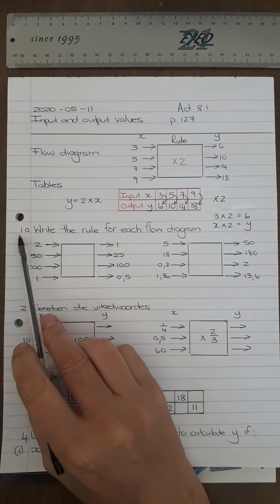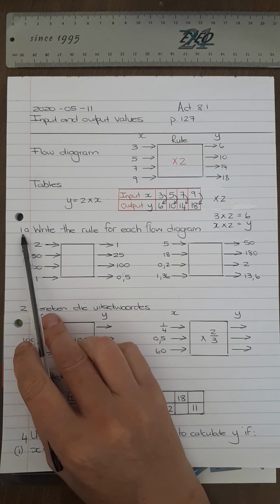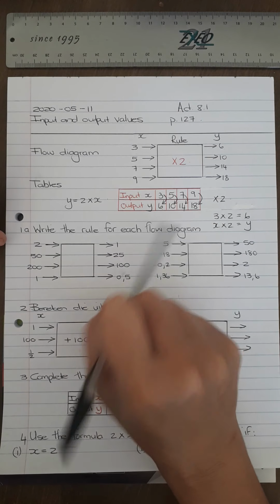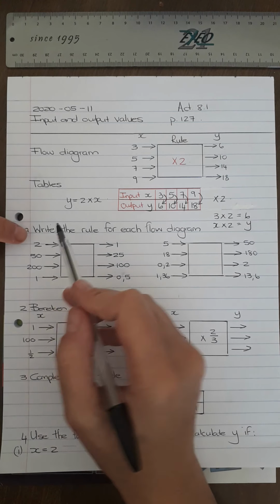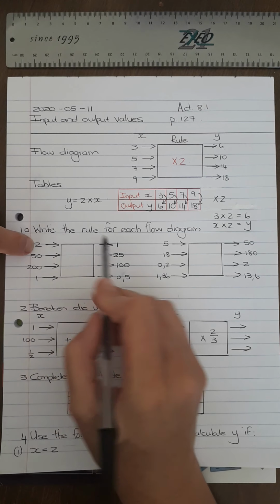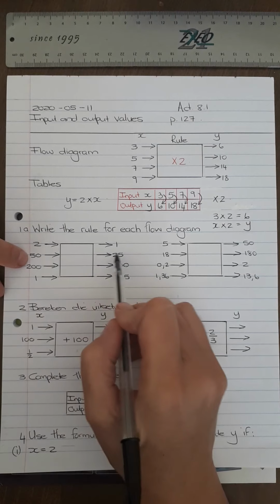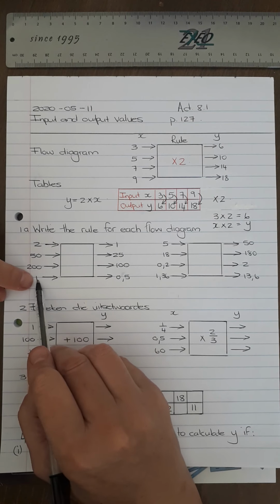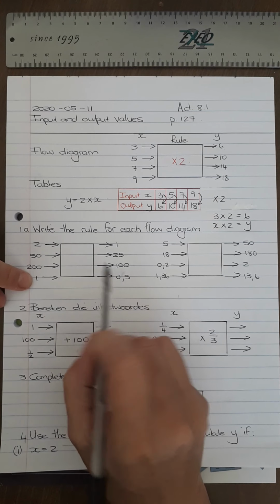Okay, let's look at number 1 in the book, activity 8.1. 1a, they say, write the rule for each flow diagram. So, how did I get from 2 to 1, from 50 to 25, 200 to 100, and 1 to a half?